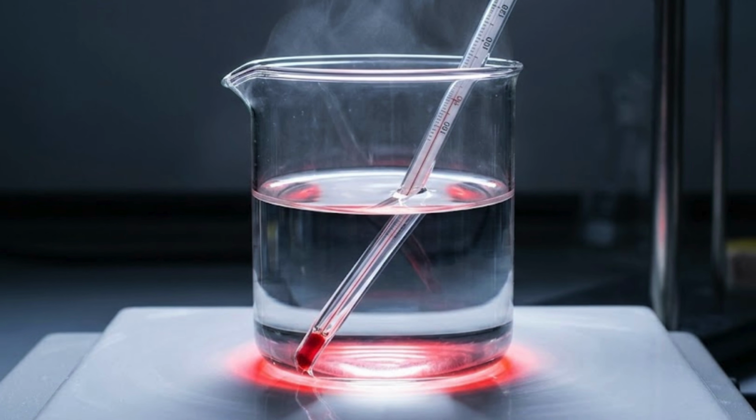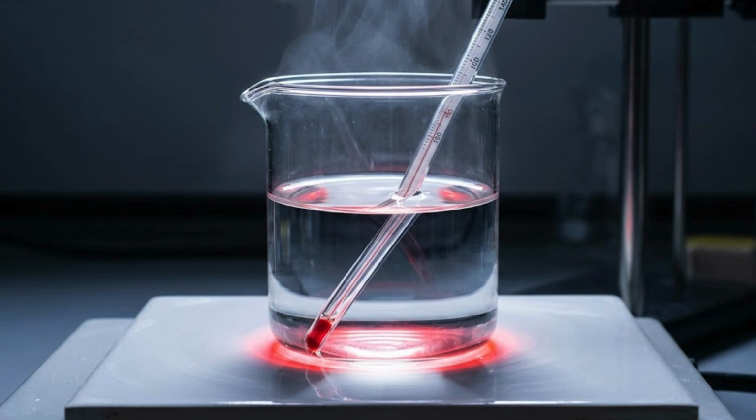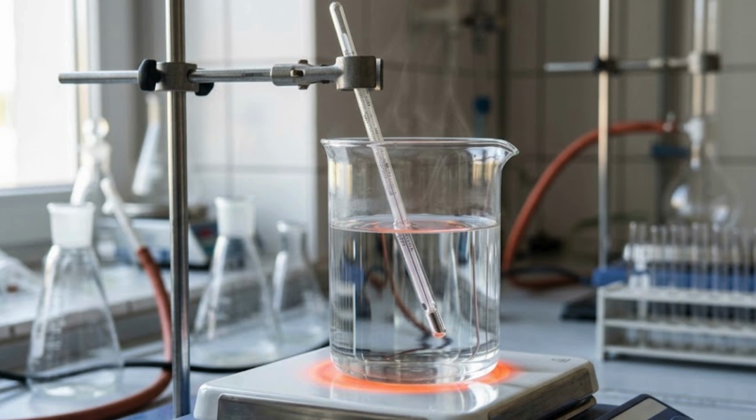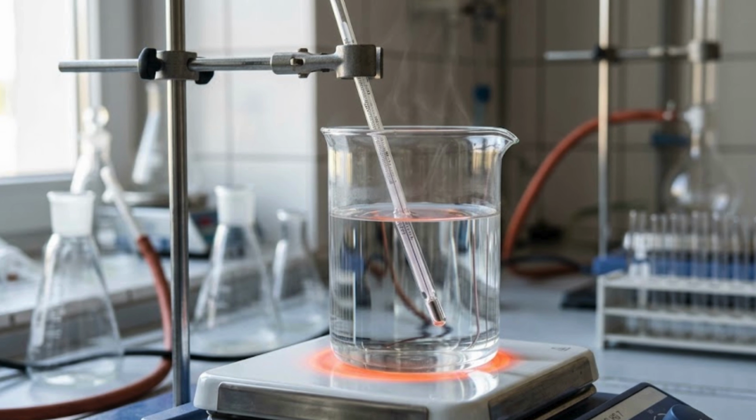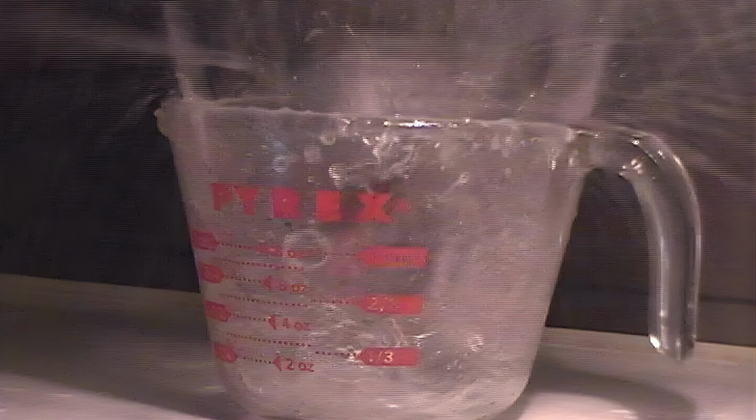In fact, under very controlled conditions, like in extremely smooth containers, water can sometimes be heated beyond its normal boiling point without forming bubbles at all. This is called superheating, and when bubbles finally do form, they can erupt suddenly and violently.